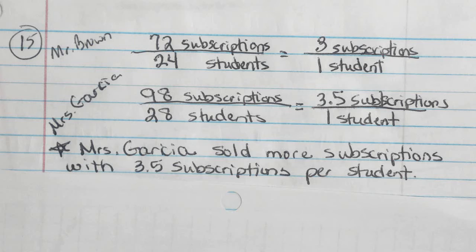Is that good on that one? All it is, is two or 3 comparisons on each one. Okay, number 16.